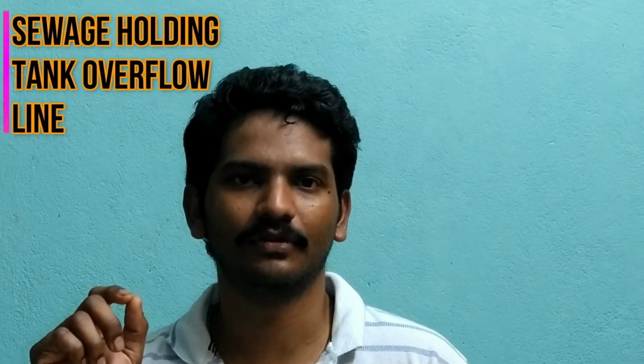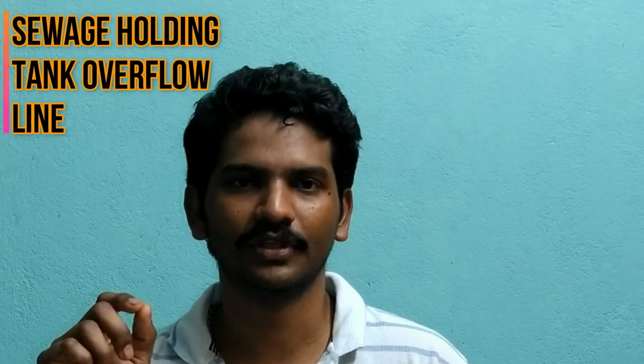Okay. Third one, if sewage holding tank overflows, then this overflowed water also goes to bilge holding tank only. So these are all the sources for bilge holding tank. Clear? And the third one is dirty oil tank. Only few ships are given with this dirty oil tank. Many of the ships don't have this dirty oil tank.